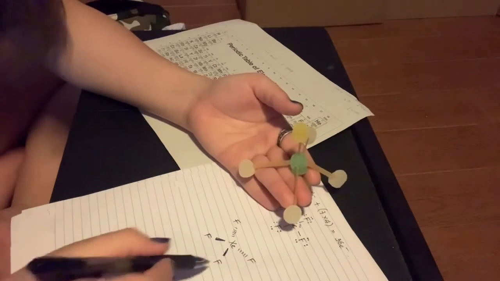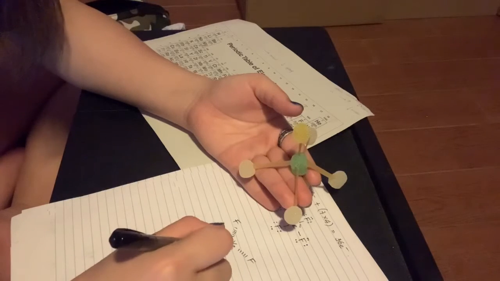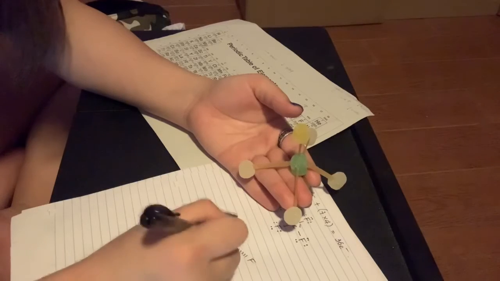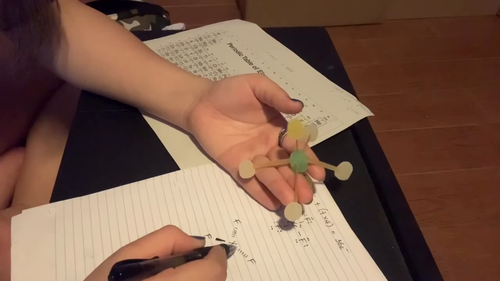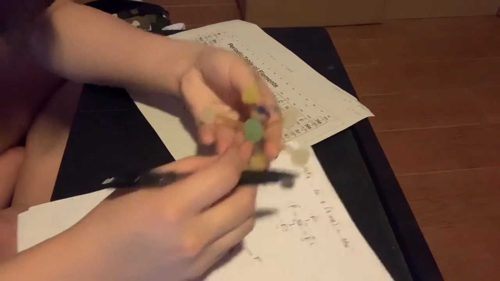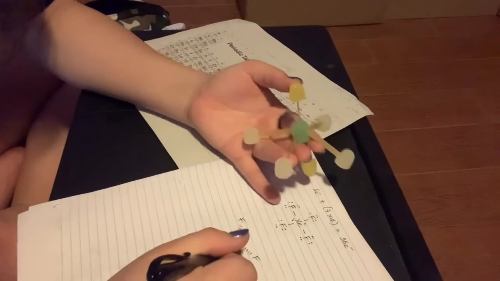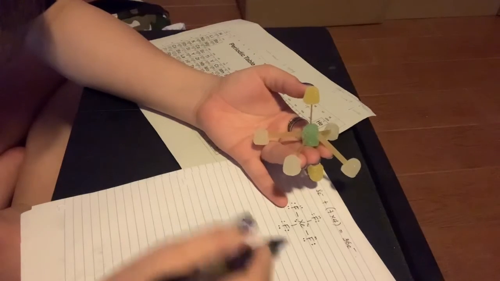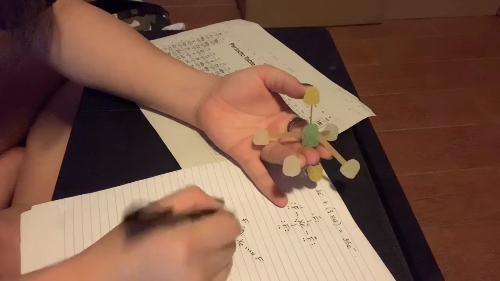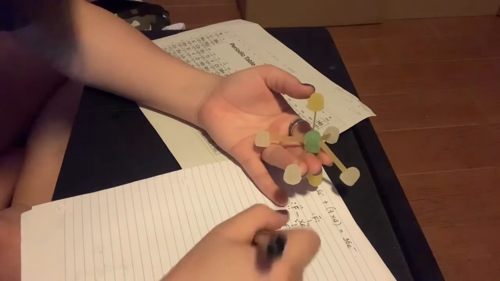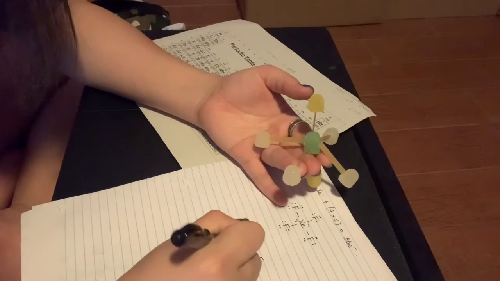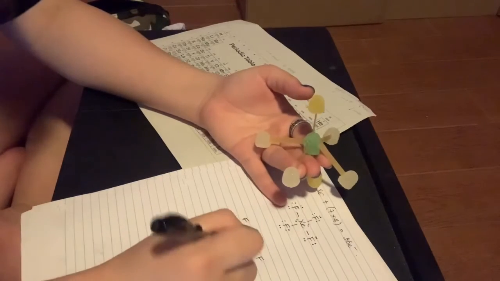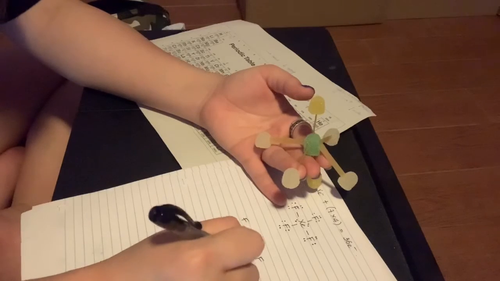So we can see the 2 fluorine going in the front, so that's why I make it look darker, and this one also, and this one is going in the back, so that's why I make this one a dotted line. And so we're going to put the 2 lone pairs right here. And the angle between these 2 is 90 degrees.